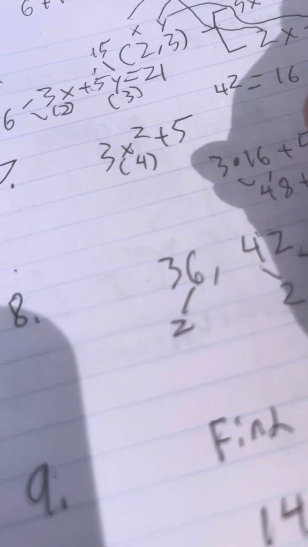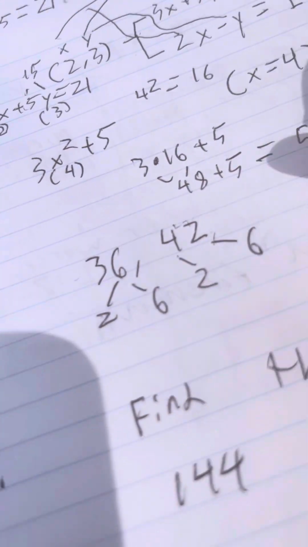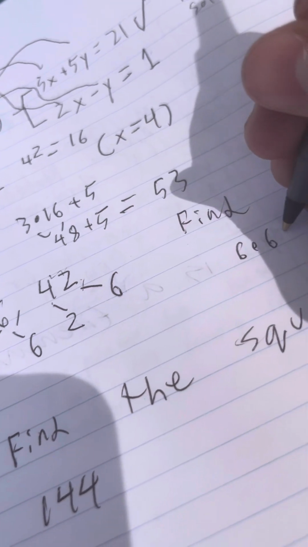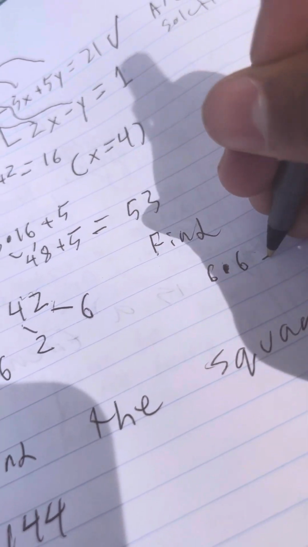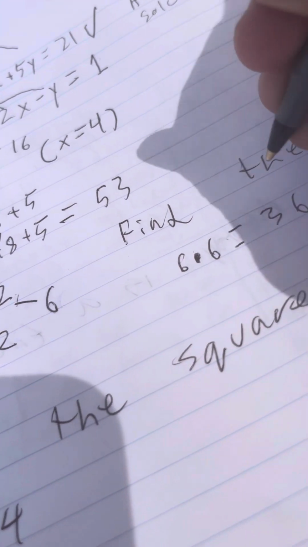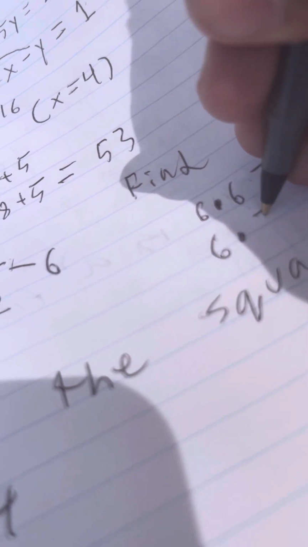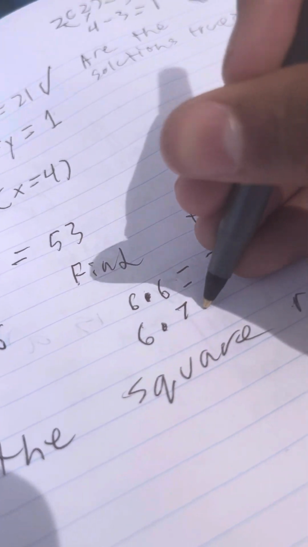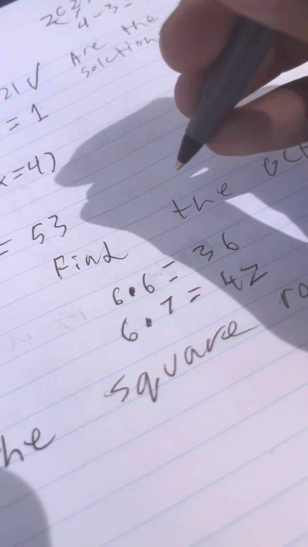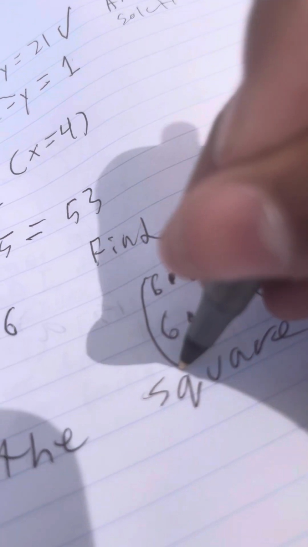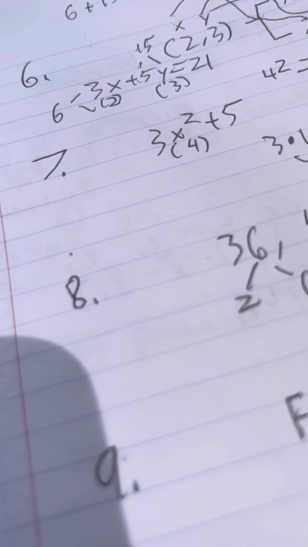Well, we could probably go to 6, because 6 times 6, as you know, is equal to 36. But if we were to multiply it by 7, we'd get 42. So thus, 6 would be the greatest common factor.